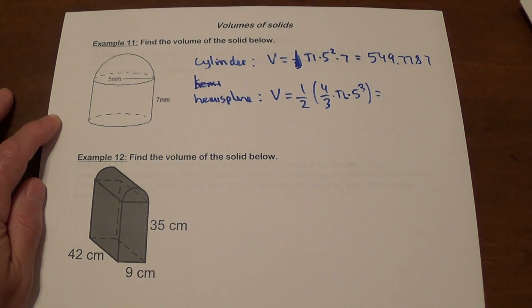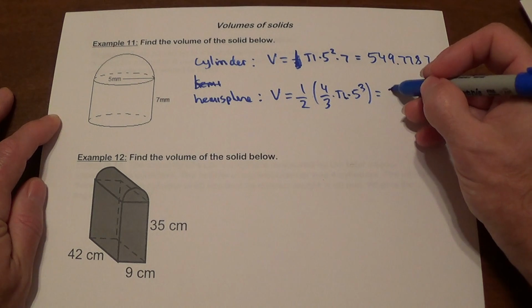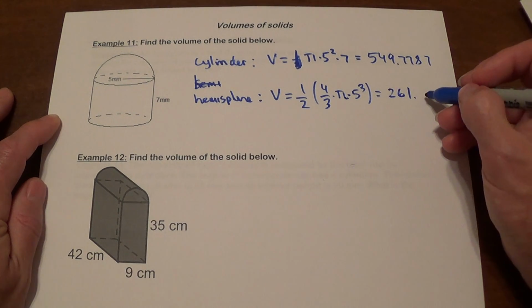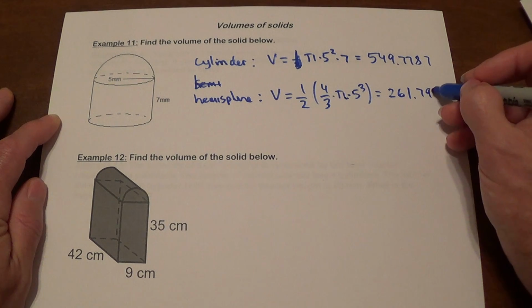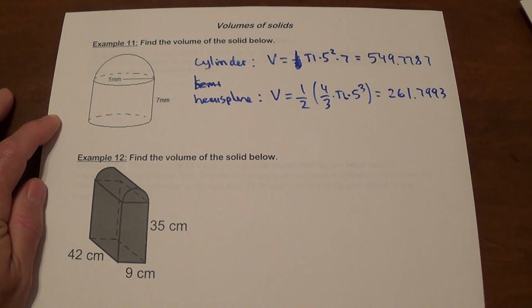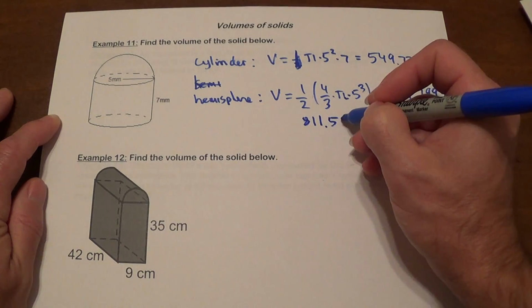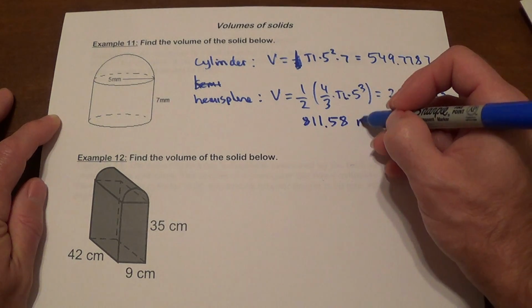Pi times 5 cubed. This is all going to give us 261.7993. So when I take that number and add it with the other number, so let's do plus 549.7787, that's going to give us 811.58 cubic millimeters.